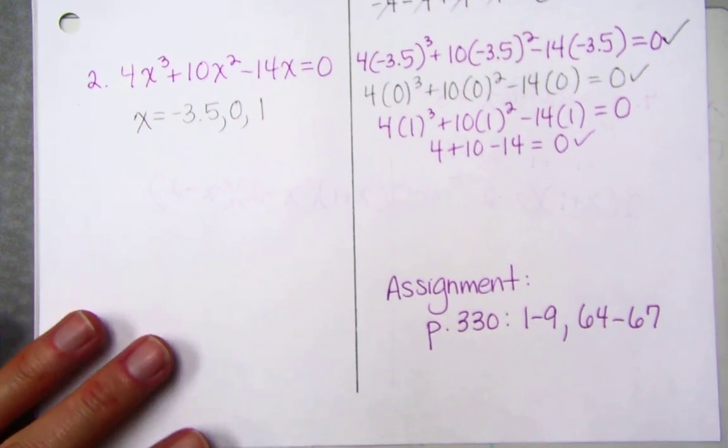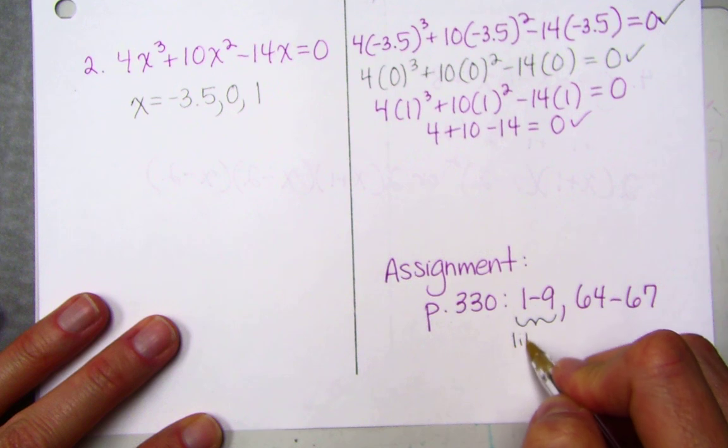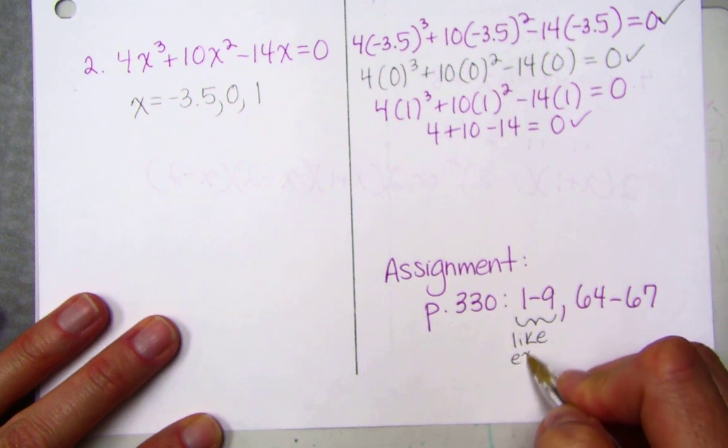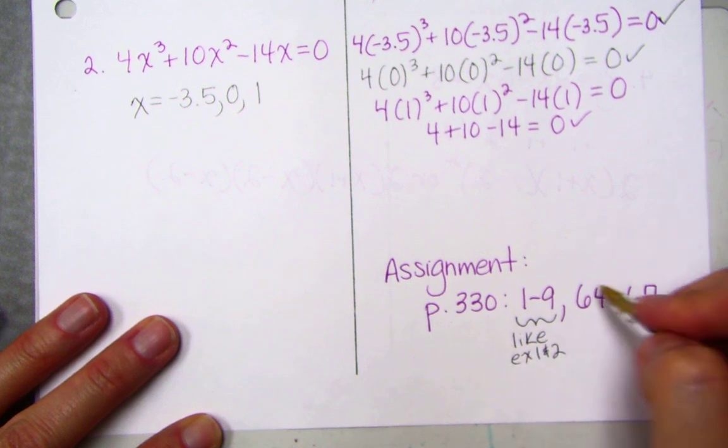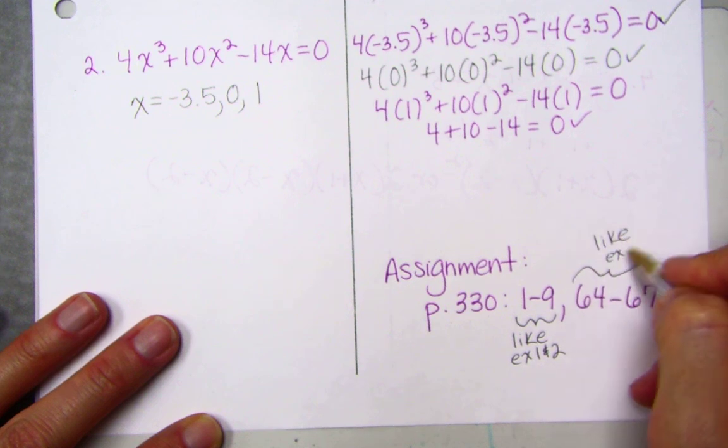Speaking of your assignment, here it is. Okay. Again, these problems here are like example 1 and 2. And these here are like example 3 and 4.